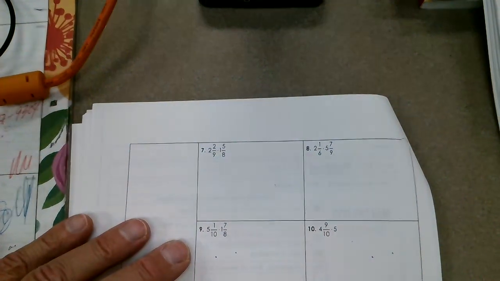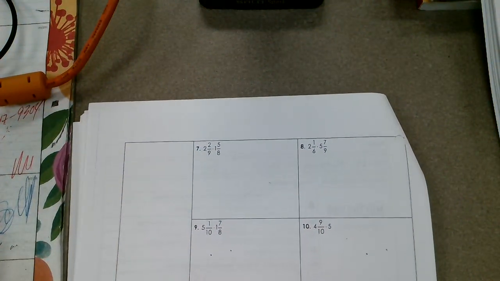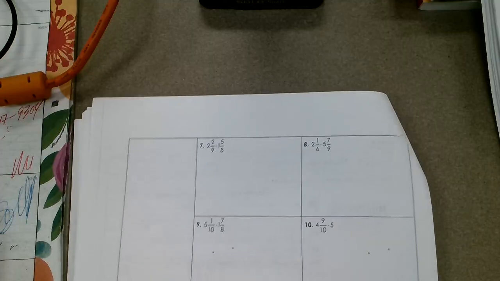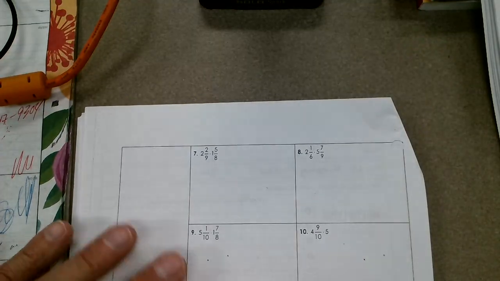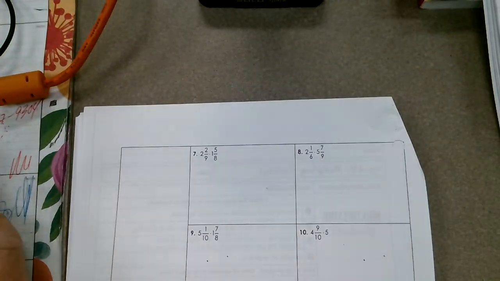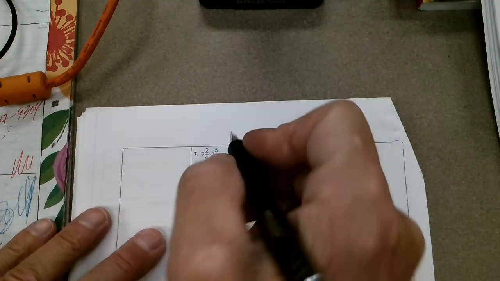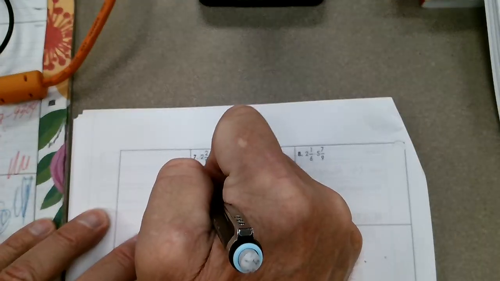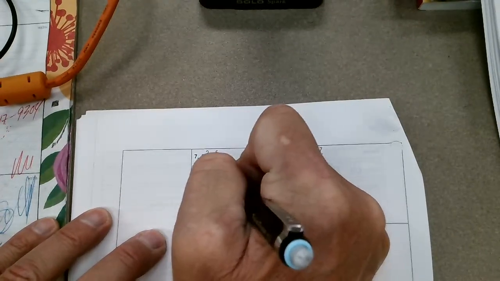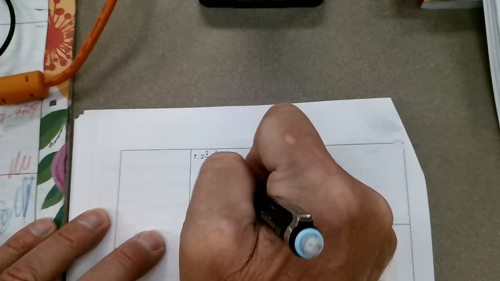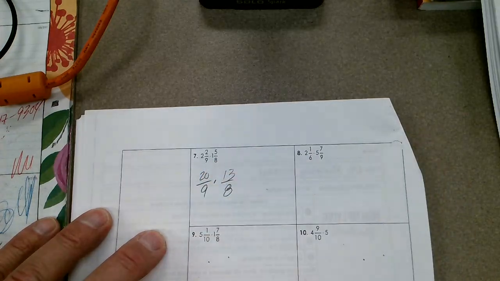Write it down on paper. Let's flip the page and keep going. Okay. So we're probably going to end up doing maybe 3 more of these because I'm going to run out of time. But anyway, let's take a look at this. So I have 2 9 times 1 and 5/8. 18 and 2 is 20/9 times 13/8.